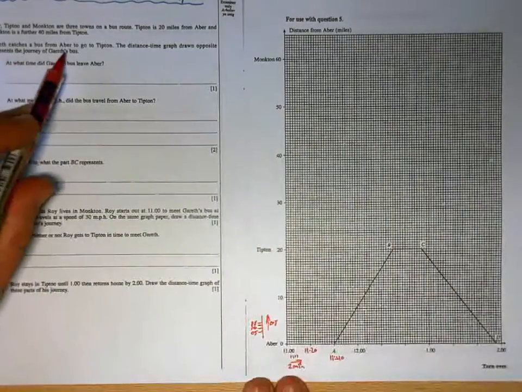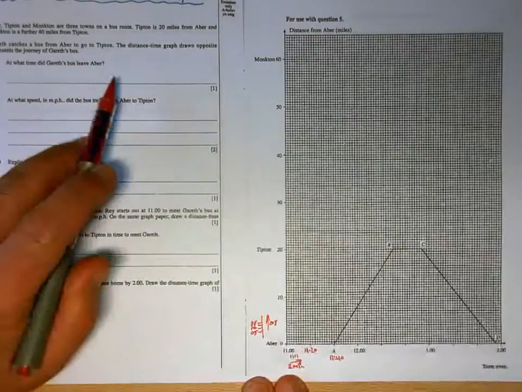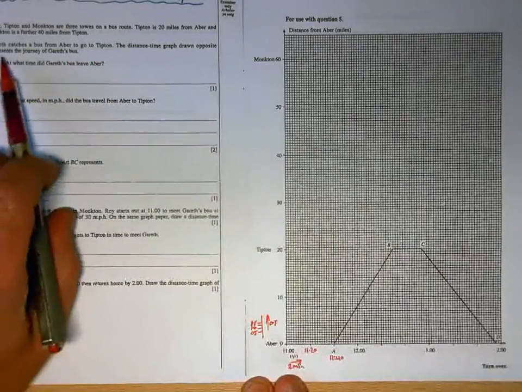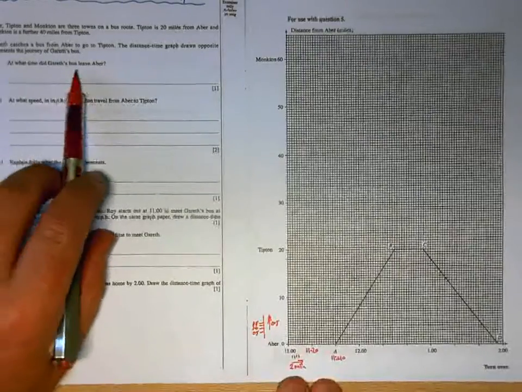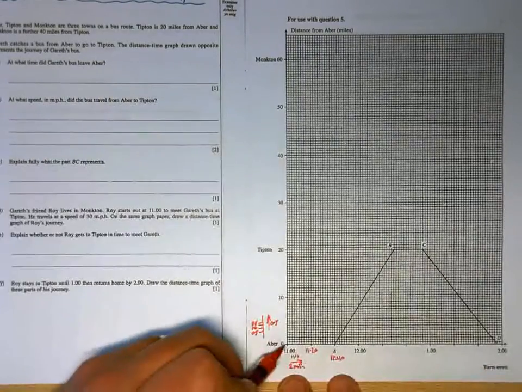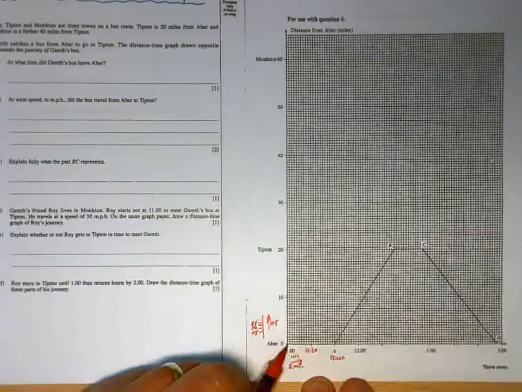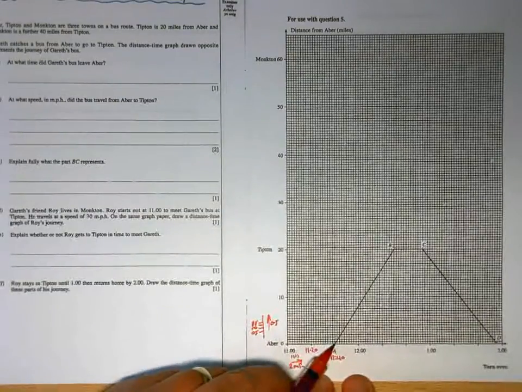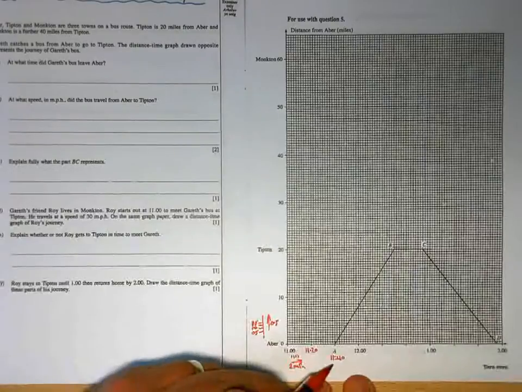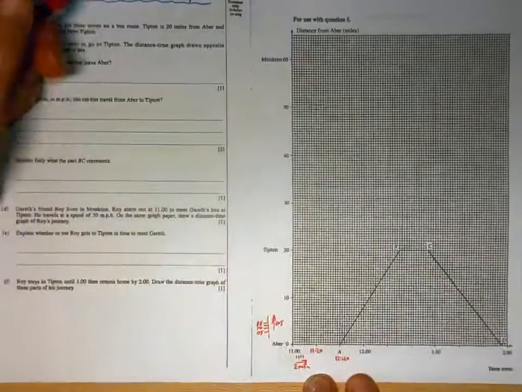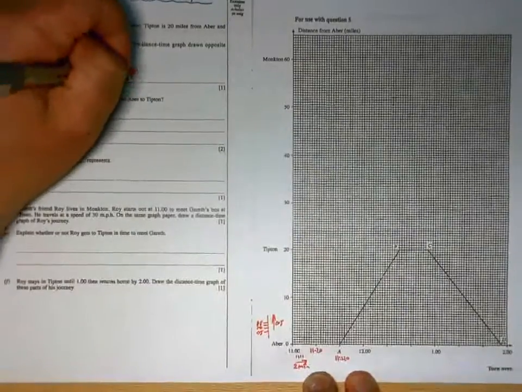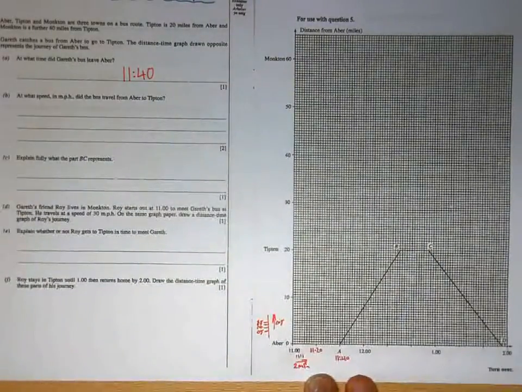Gareth catches a bus from Aber to go to Tipton. The distance time graph opposite represents the journey of Gareth's bus. At what time did Gareth's bus leave Aber? So Aber is here, and that is when Gareth is going to be leaving, and we've worked out the scale already. It's going to be 11:40. So Gareth's bus leaves at 11:40.